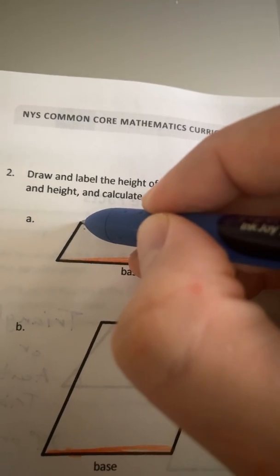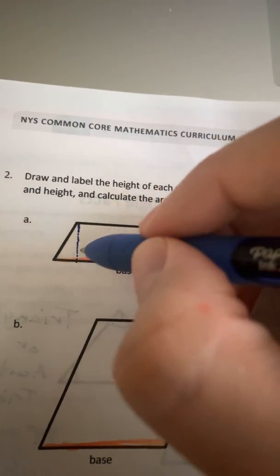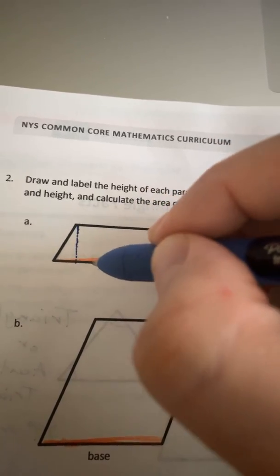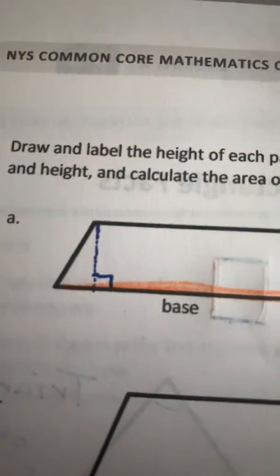Okay, so I'm gonna kind of do a dotted line right there. And if you notice right here, it's making what type of angle? It's making a right angle. So I'm gonna put that little square right there. It makes a right angle right there.